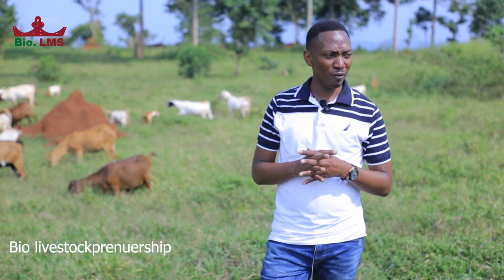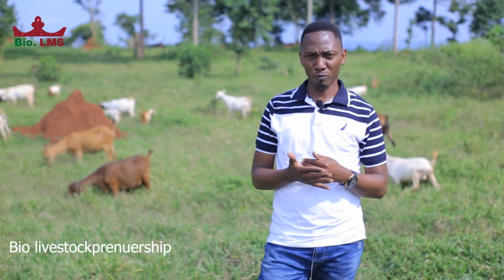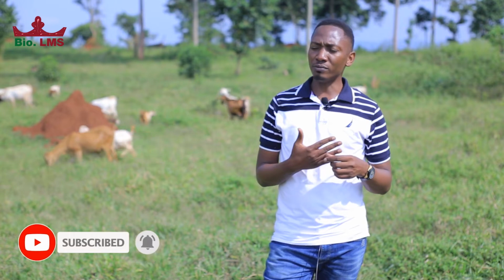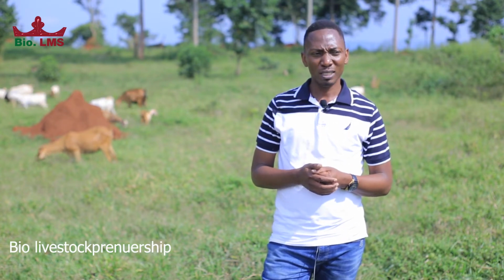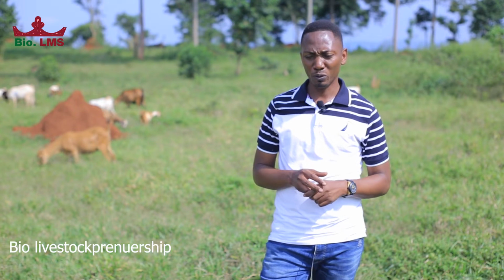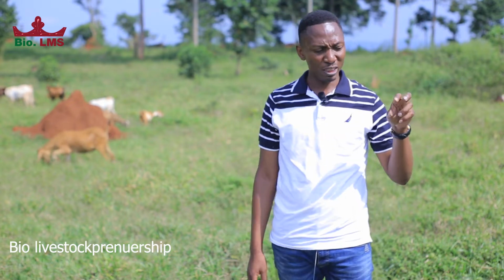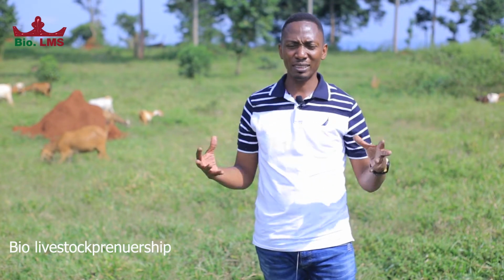Every goat that you have on the farm requires to be taken care of in terms of deworming it, in terms of feeding it, treating it in case of any infections and so on. So what I'm saying is, it's high time we started looking at productivity of each individual goat rather than looking at the numbers that you have on your enterprise.